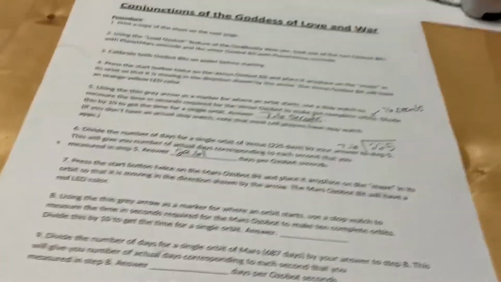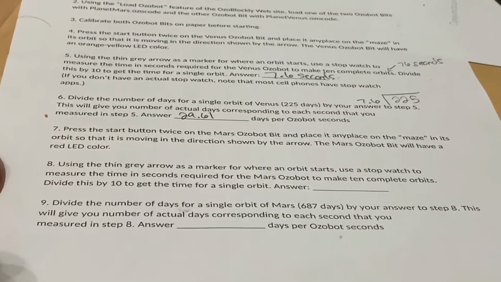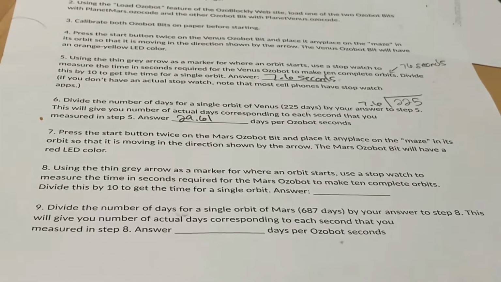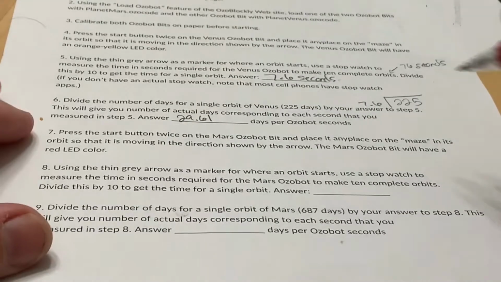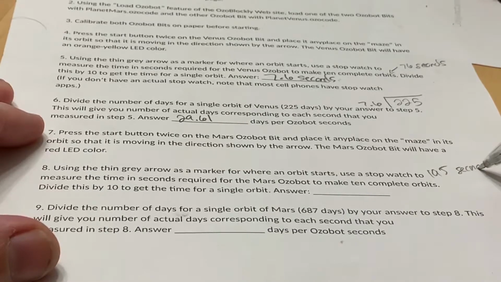And now we're going to go back to our worksheet. Okay, so how long did it take Mars to go around? Well, it took 195 seconds. Now, I like to write it there just so I can keep track of it.